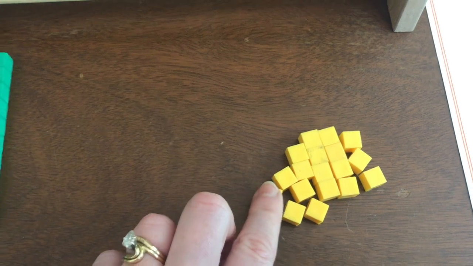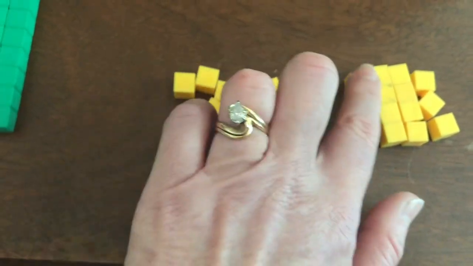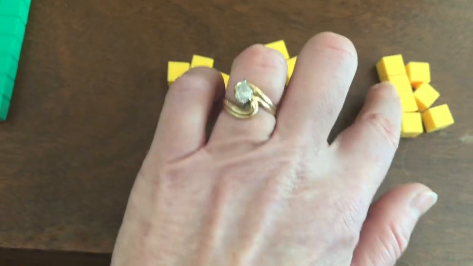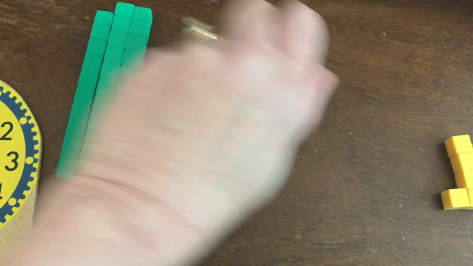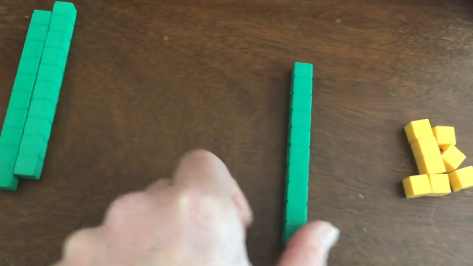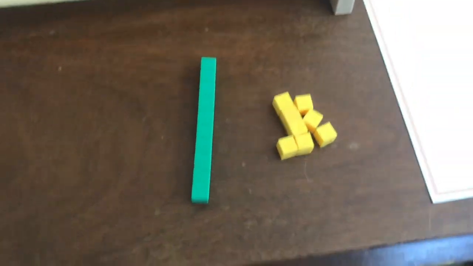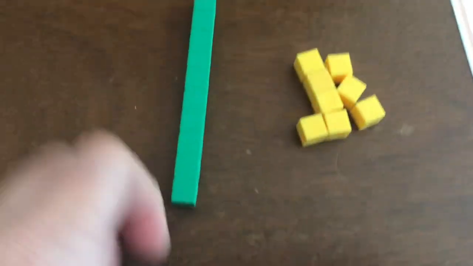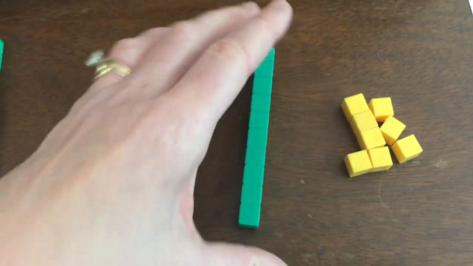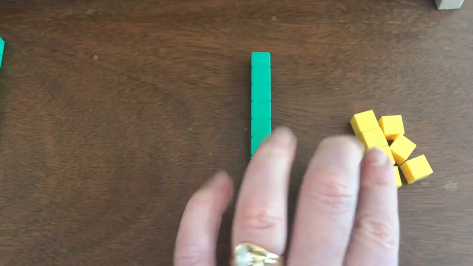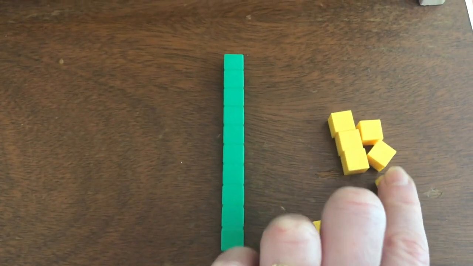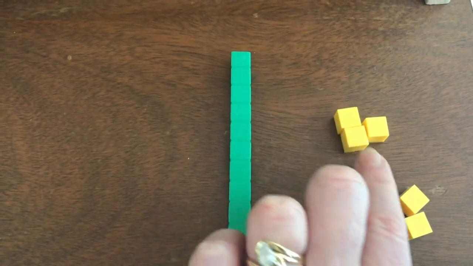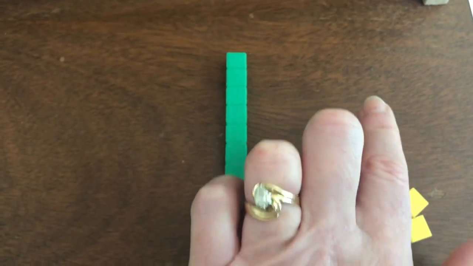Let's count out how many we can get. 1, 2, 3, 4, 5, 6, 7, 8, 9, 10. So we're going to take them, bundle them up. It's like magic. And then they all stick together. And is that the same number? Is that still 18? It sure is, because we count these. We know this is a 10, so we start right there. 10, 11, 12, 13, 14, 15, 16, 17, 18.